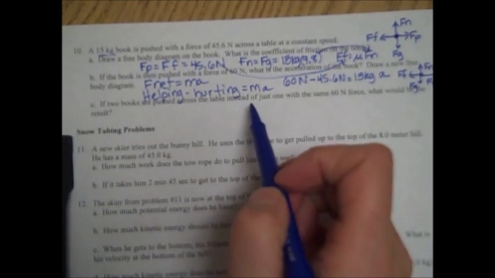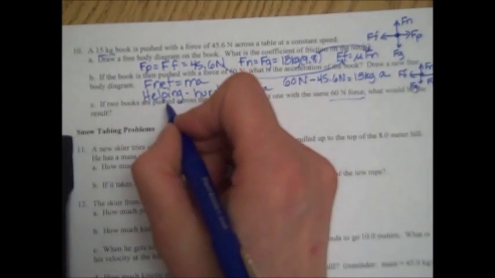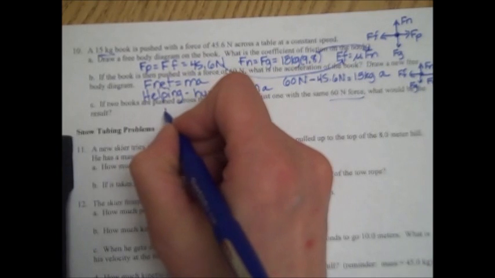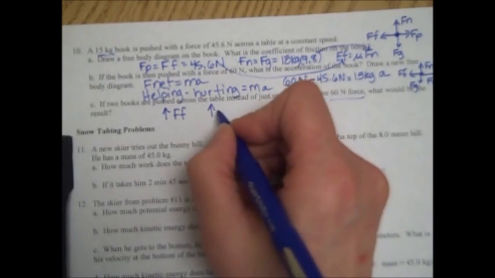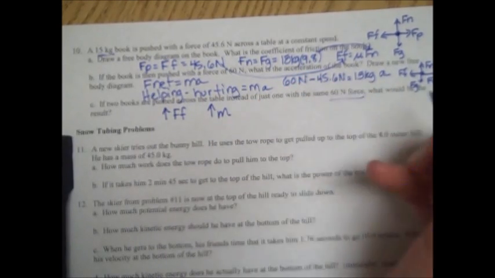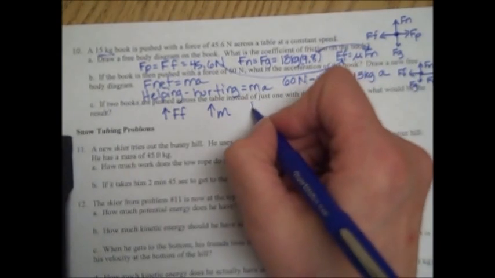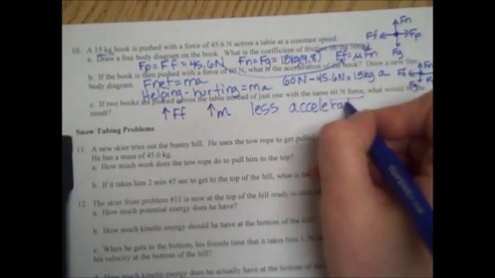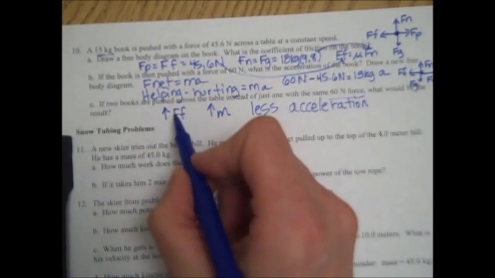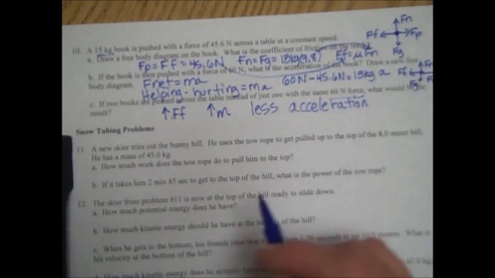If two books are pushed across the table instead of just one with the same 60 newton force, what would be the result? So if you just put two books, that would mean that you've increased the force of friction and you've increased the mass. So it would be less acceleration, and I think they just wanted a conceptual answer on that because you've got more hurting force and you've got more mass, so you're going to have less acceleration.